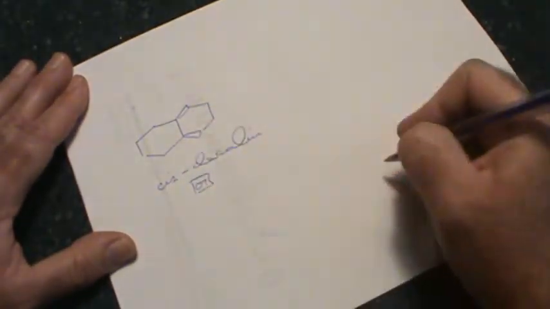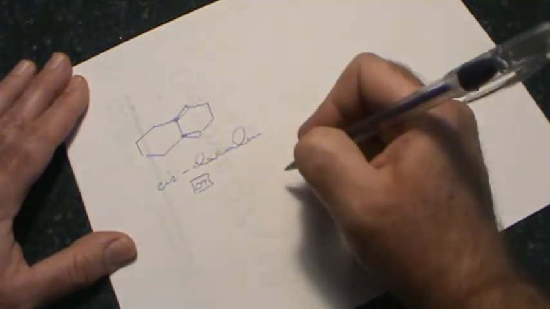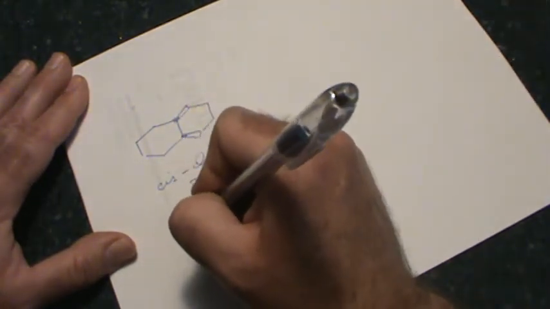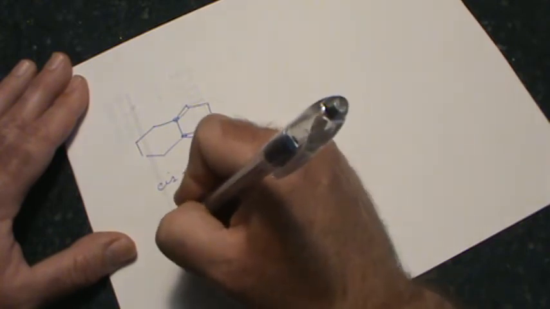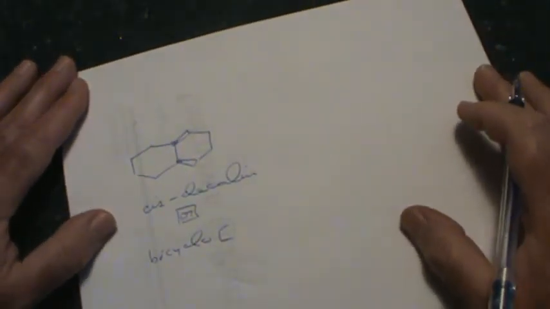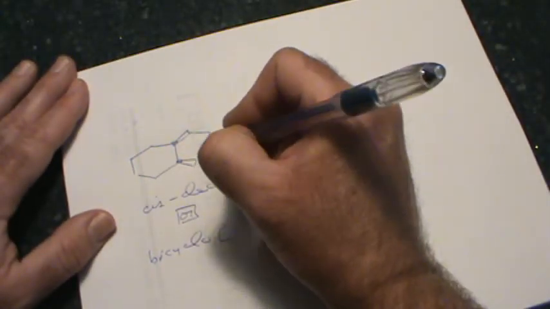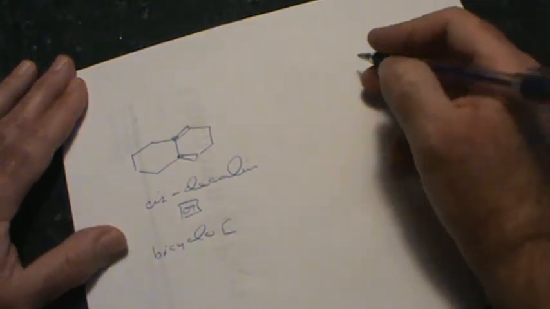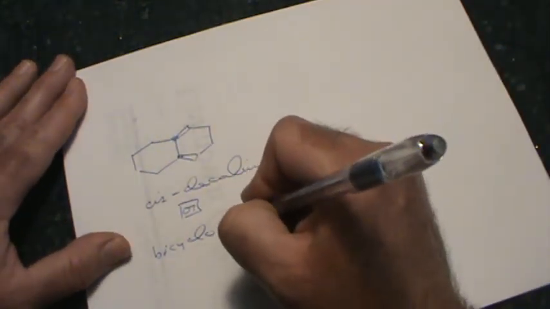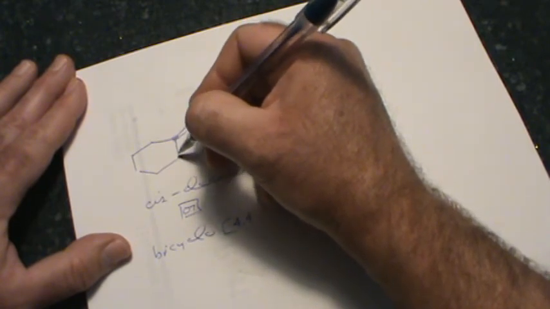So I'll write here, it's a fused bicyclic. There are the 2 bridgehead carbons. We would call this a bicyclo, and then in brackets we give the lengths of the chains, and so I should say the lengths of the bridges. The longest first, 4 carbon and 4 carbon, that's a tie. So we would call it a 4-4. Don't forget the shortest bridge, which is right there.